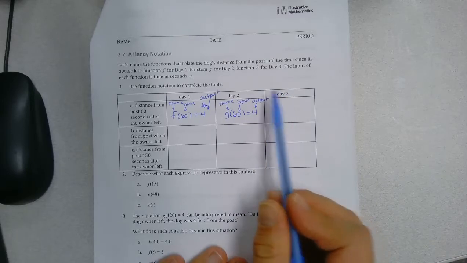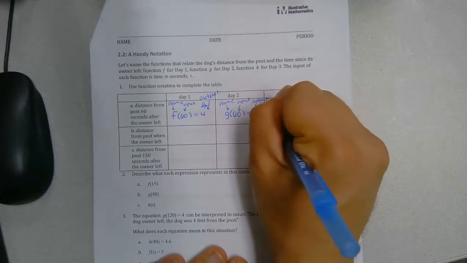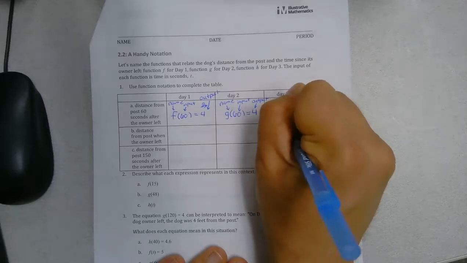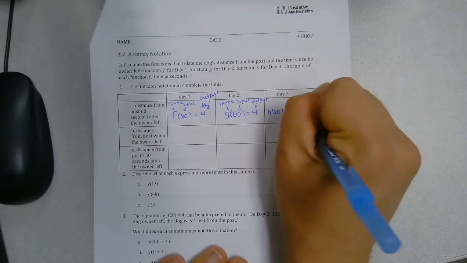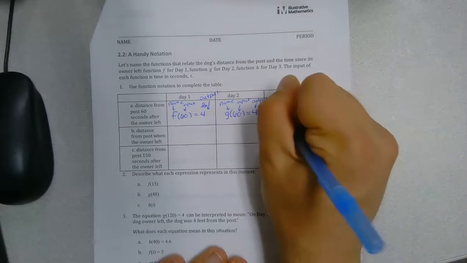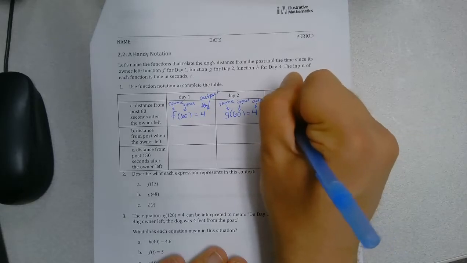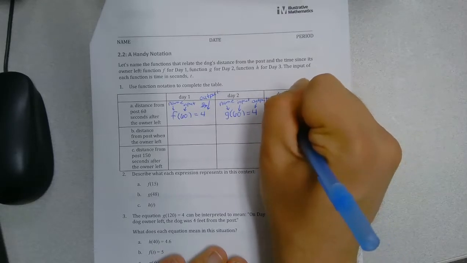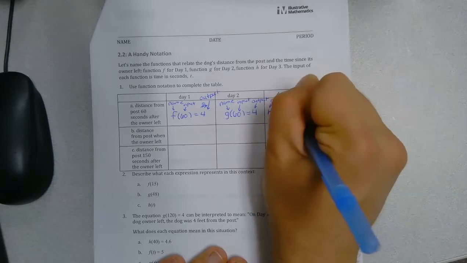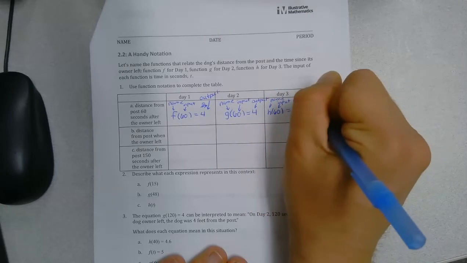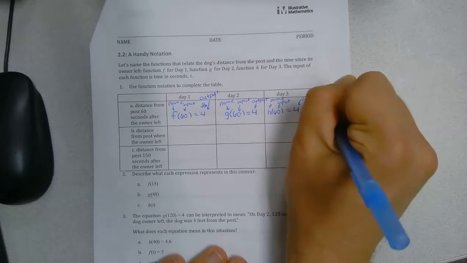So day 3, h of 60 is equal to 4. Again, h is just the name of the function. The 60 is your input. The 4 is your output.